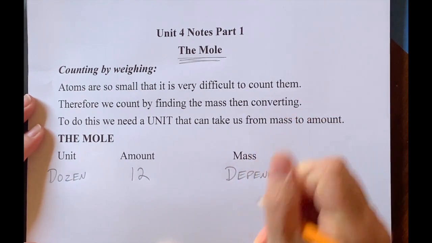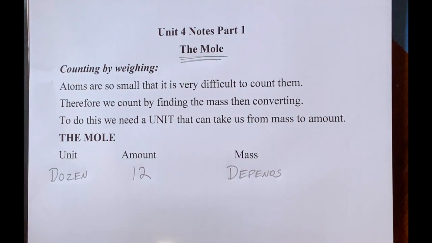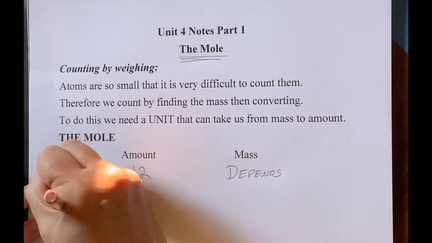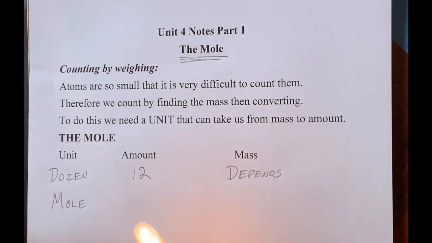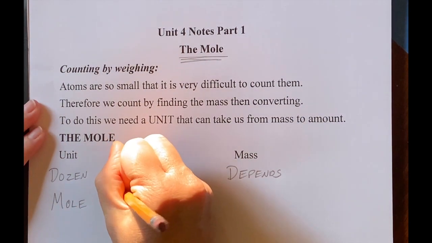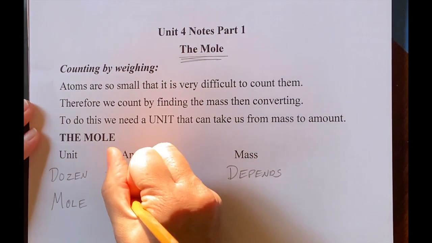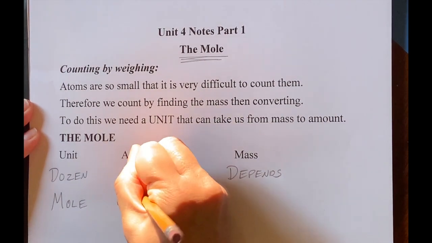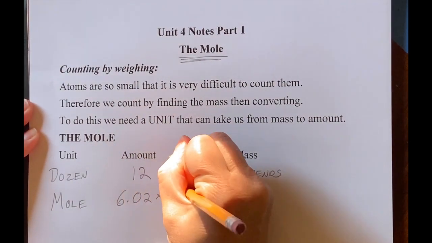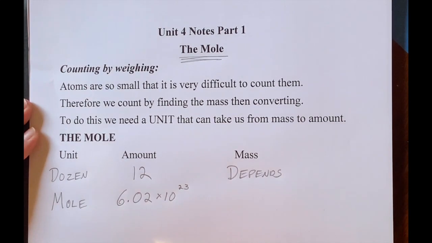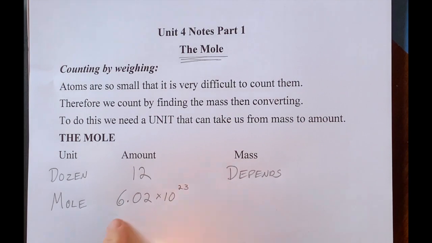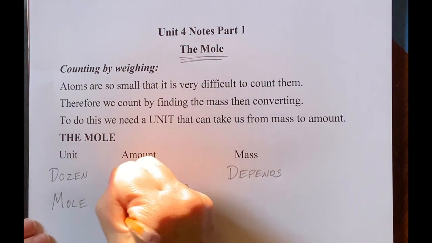A mole is the same exact idea. Our unit is a mole that we care about. Now, instead of a number like 12, that's actually very easy for us to visualize and certainly easy for us to count, a mole is a really large number. And that's because we're dealing with really, really tiny things. So a mole is 6.02 times 10 to the 23rd things. That's how many things we are dealing with. This number is actually called Avogadro's number.